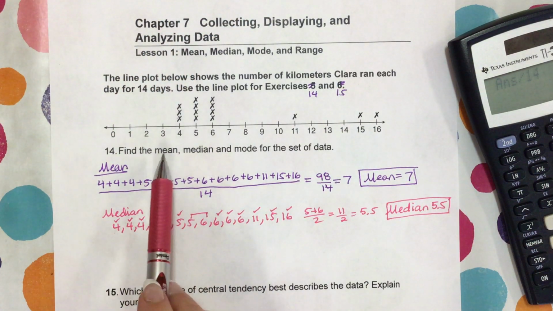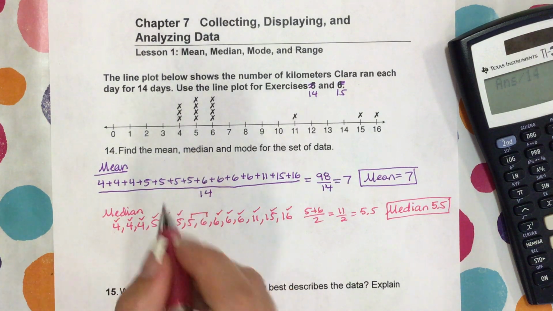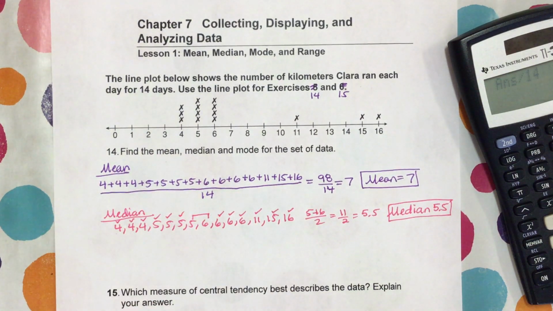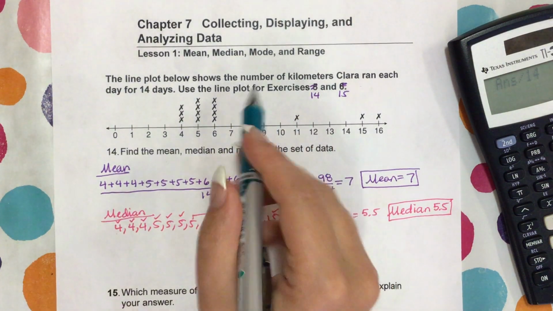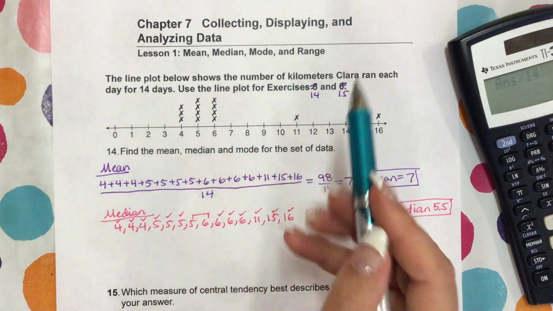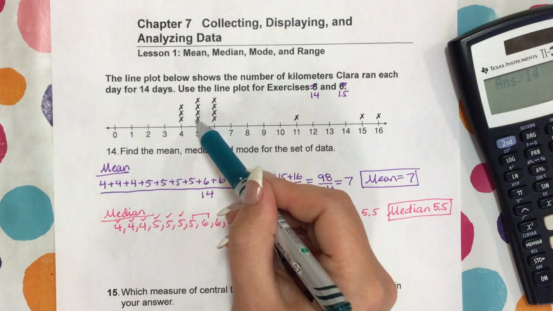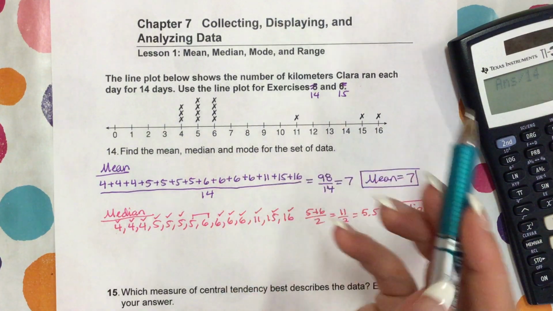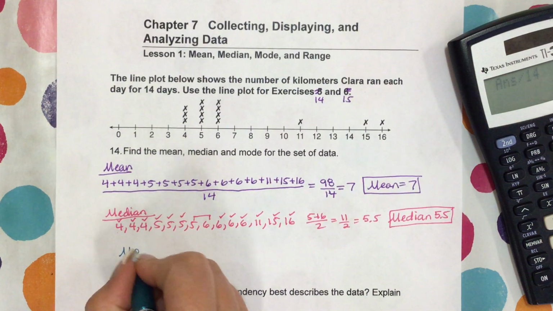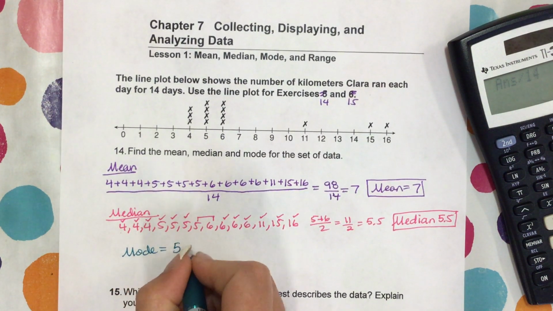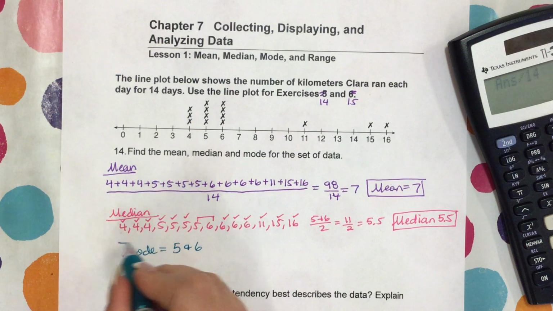Okay, and lastly, we did the mean, we did the median. Now we need to determine what the mode is. The cool thing about this is it's very easy to see the mode because of the number of x's. So you can see that 5 and 6 have the same number of x's and they have the most number of x's. So that means our mode is equal to 5 and 6.